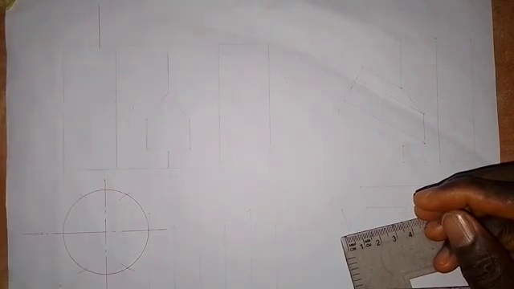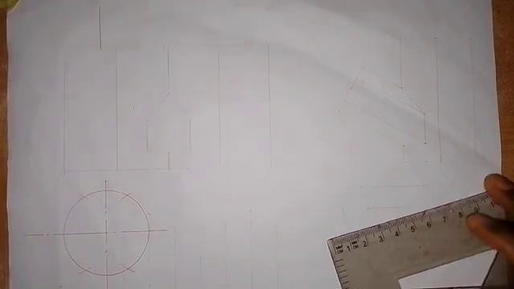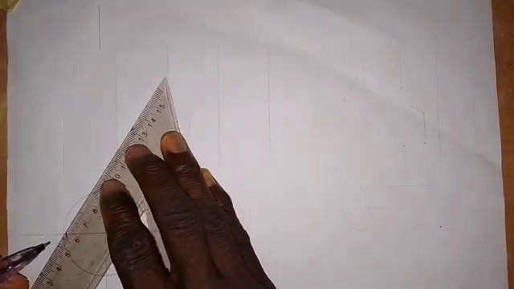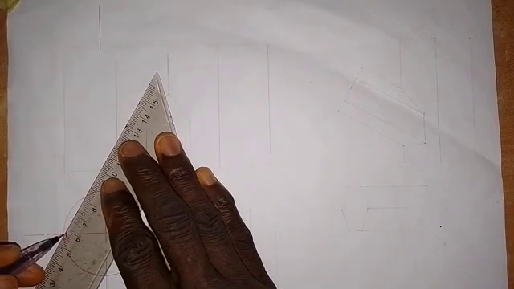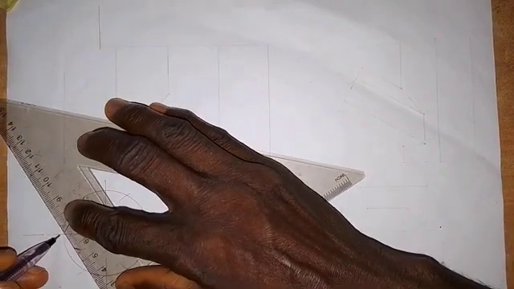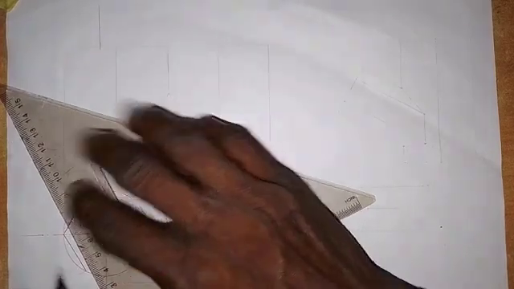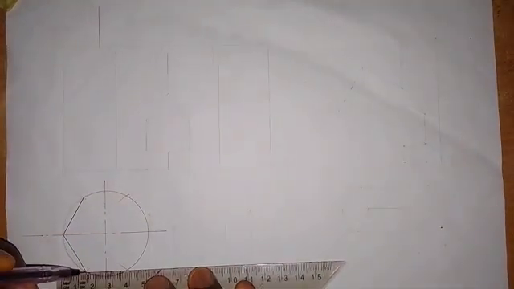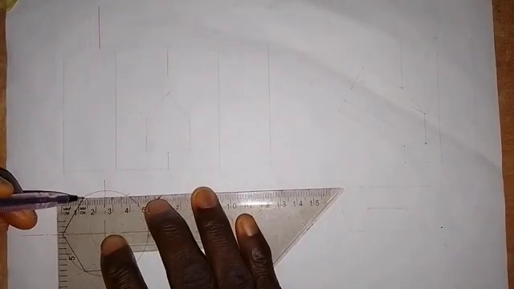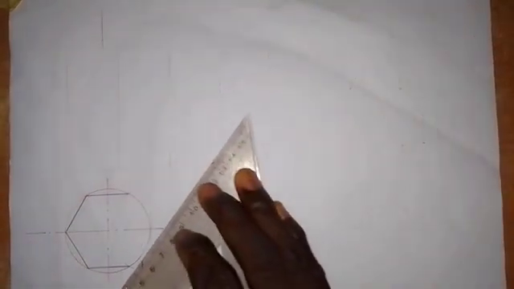Then we go on and produce the hexagon as we are given in the question. I'm going to connect this point together with this, and this point also will be connected together, and I'll connect this point together, like this. And I'll also connect this point together. So as you see the hexagon in the given views, that's how we are going to produce it.